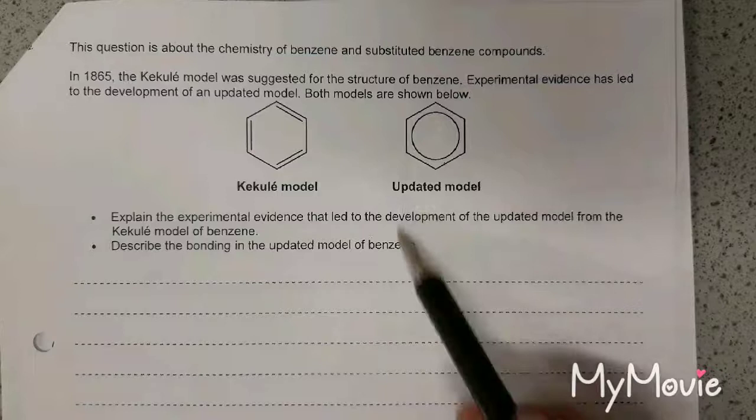Okay. The second piece of evidence was bond lengths. All the bonds are the same length. If Kekulé was correct, the double bonds would be shorter than the single bonds, and therefore the actual structure of benzene wouldn't be a perfect hexagon. It would be slightly skewed. It would be slightly misshapen.